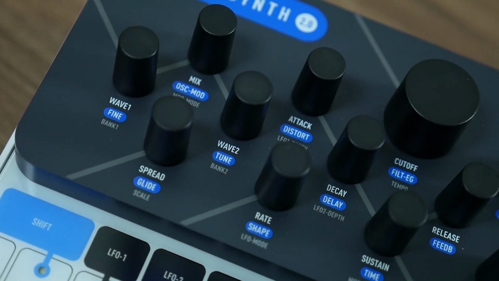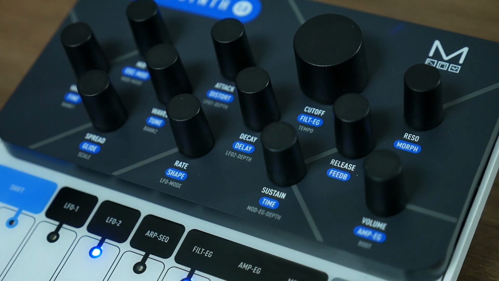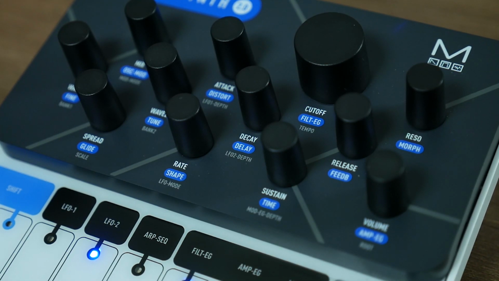That, coupled with the wave shapes, again, some of which don't exist in other synthesizers, means that we have a really unique sound on Craft Synth 2.0, and you're going to get sounds out of it which you won't find elsewhere.